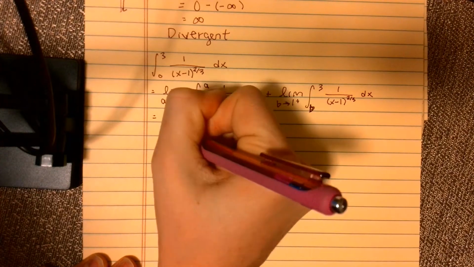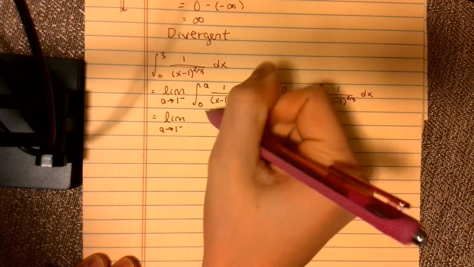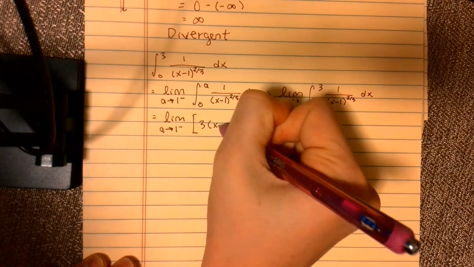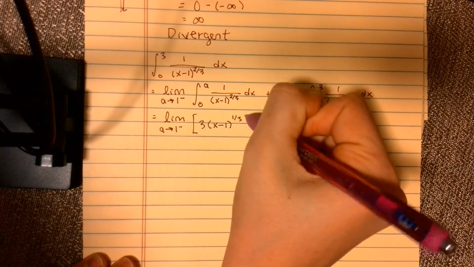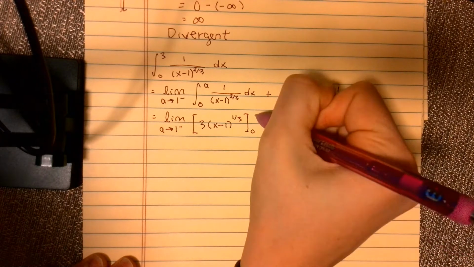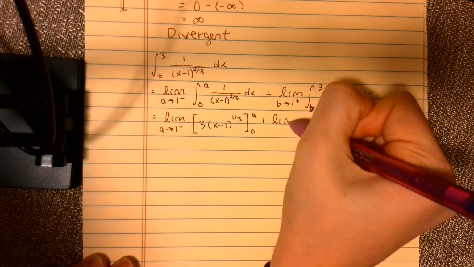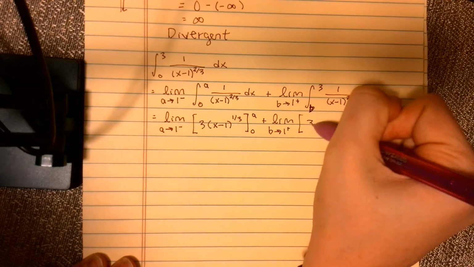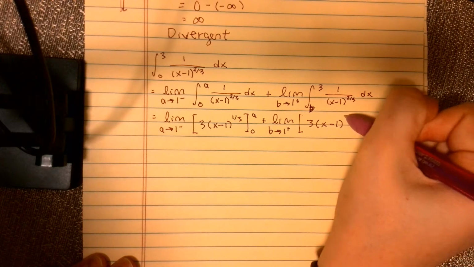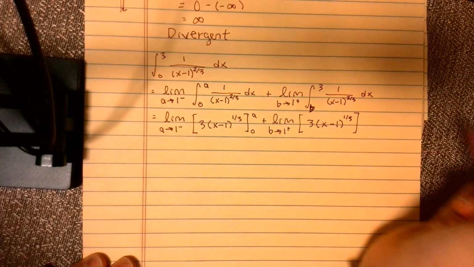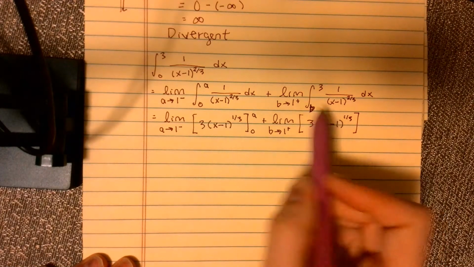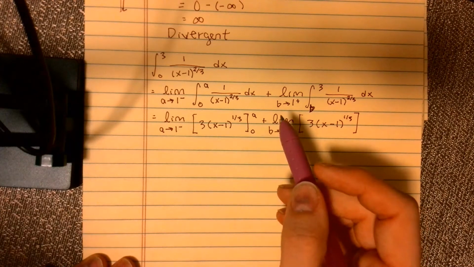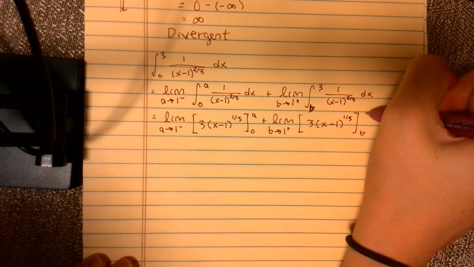And you should get 3 times (x minus 1) to the 1/3, evaluated from 0 to a, plus, again, limit, 3 (x minus 1) to the 1/3. I guess that's the nice thing about these integrals. If you split it up, it's not like you're doing 2 different integrals. You're getting the same integral out of both of them. You're just evaluating it at different places.